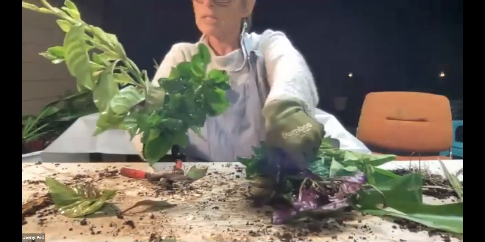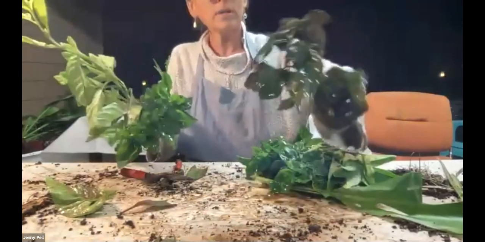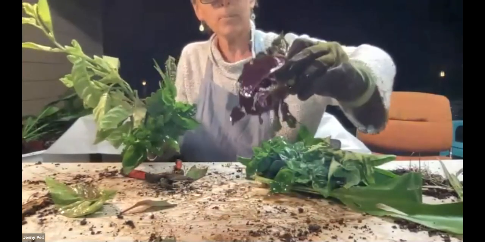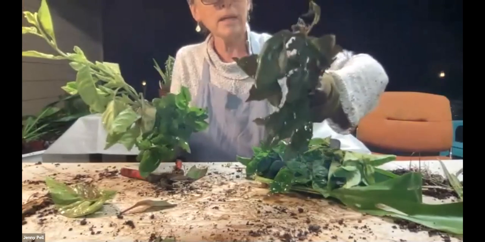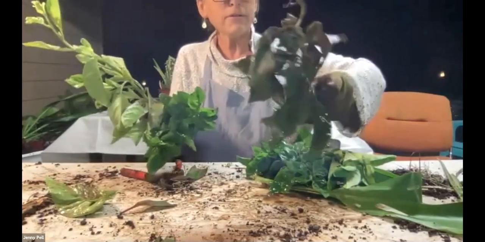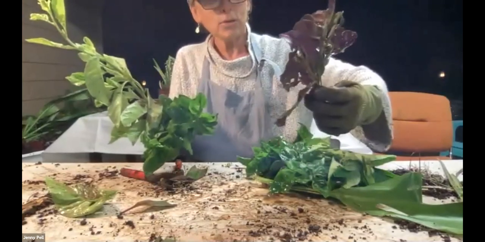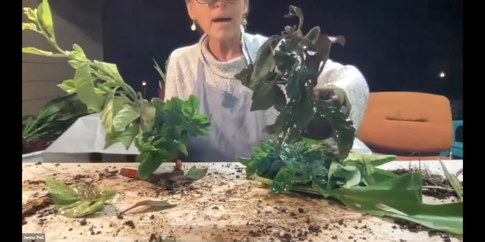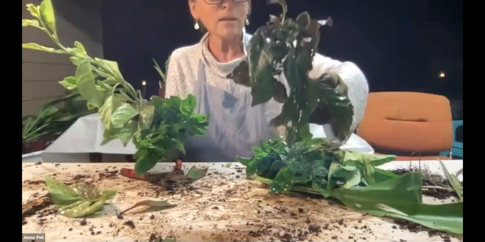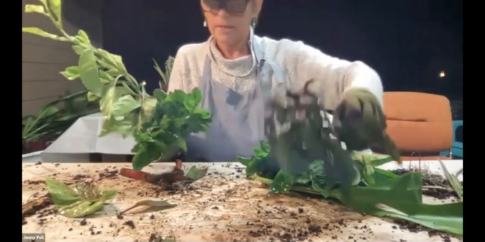Okay, so this is an Okinawan spinach. You guys probably recognize it, it's purple under the leaves and green on the other side. Very fleshy, very easy to grow, generally really pest resistant, though the snails like it. So watch out for that one.